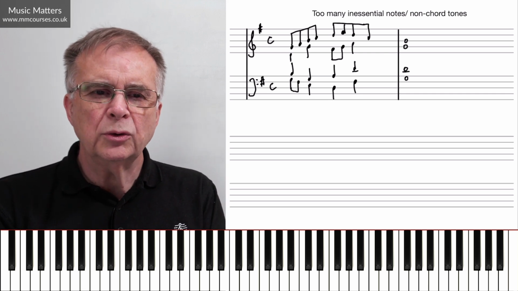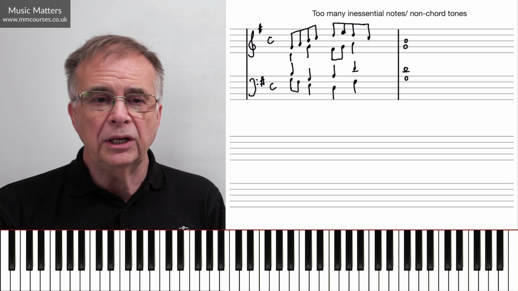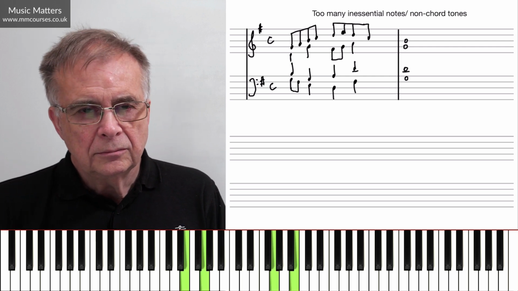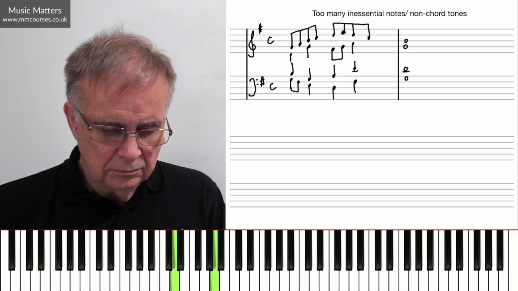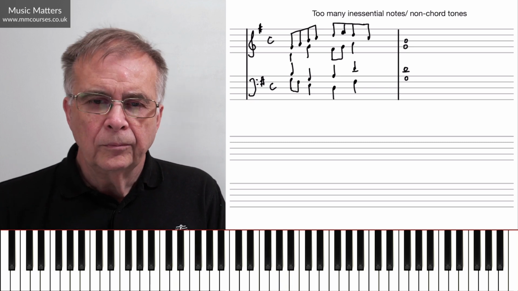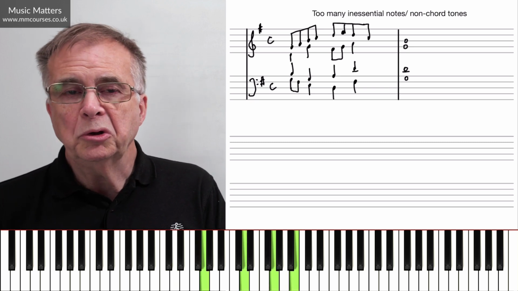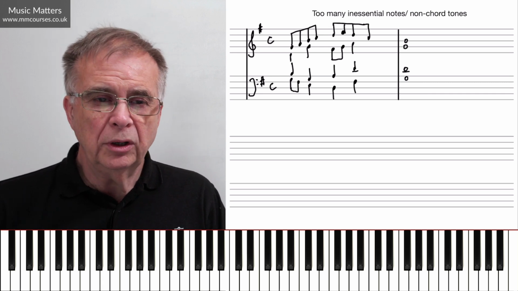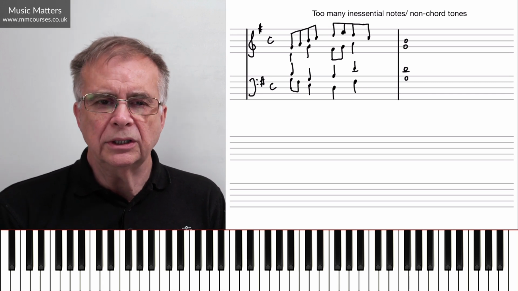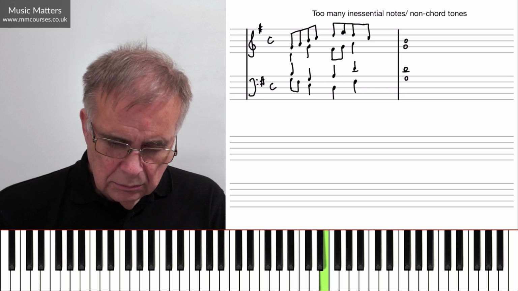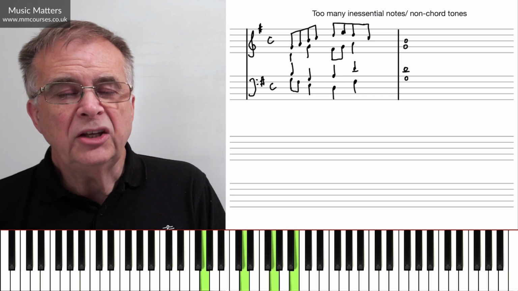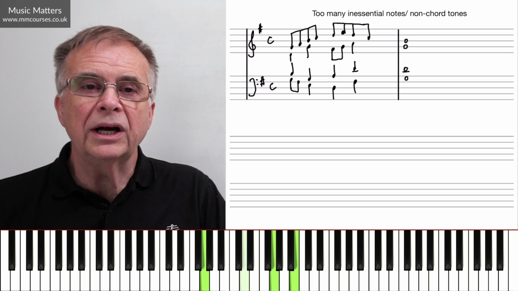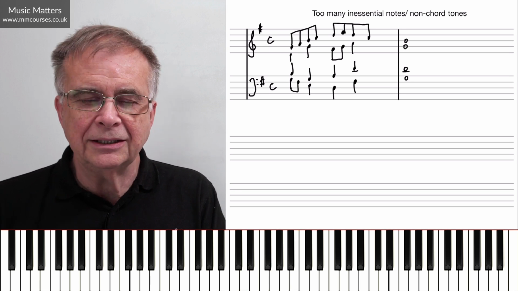But you see, this sounds quite sensible. If it's going reasonably slowly, it works. But you could maybe ornament it a little bit more because it's going slowly. If it's going quite quickly, it works. And you probably don't want to put any more into that because it will get cluttered again.